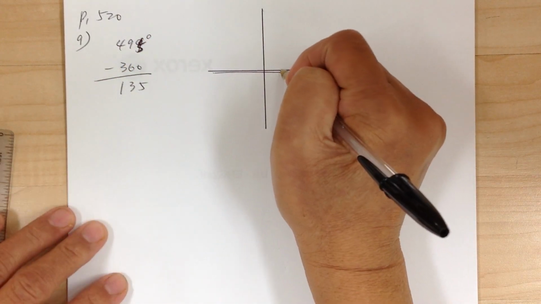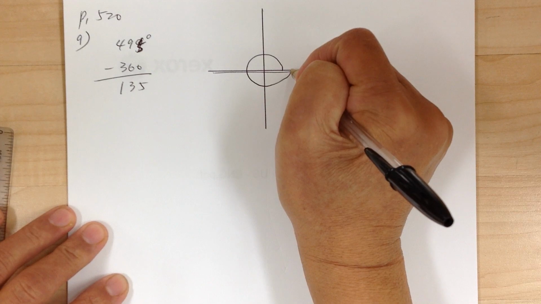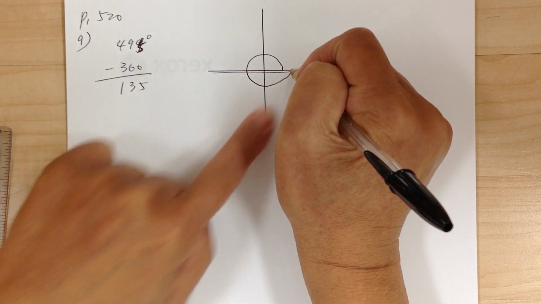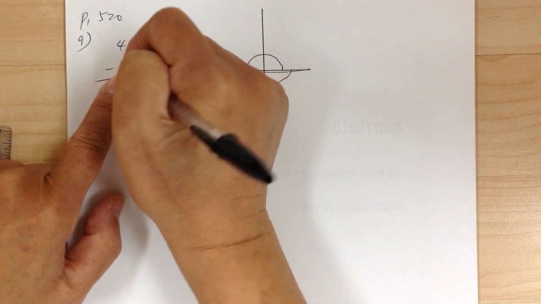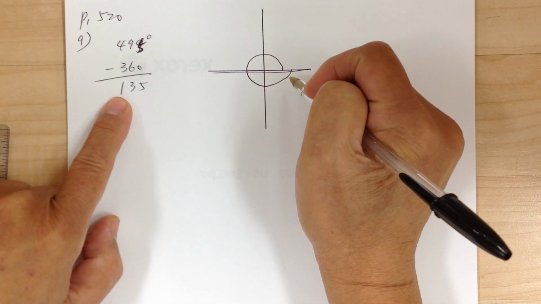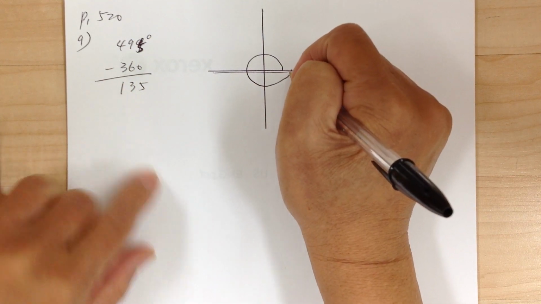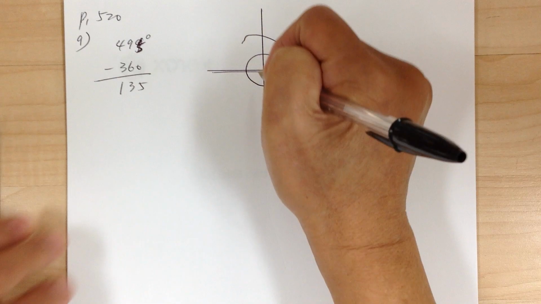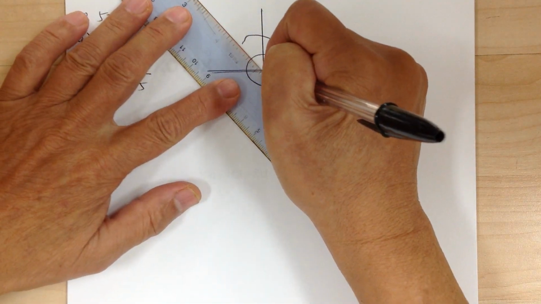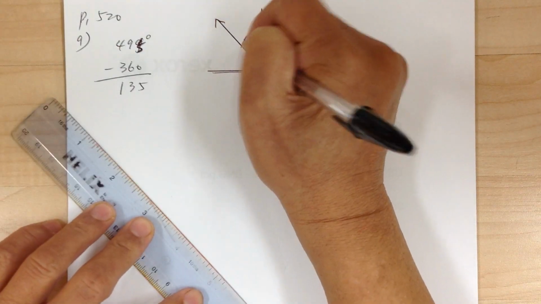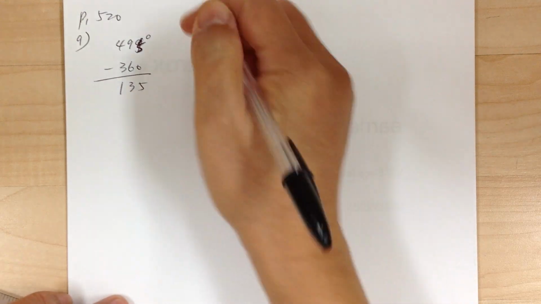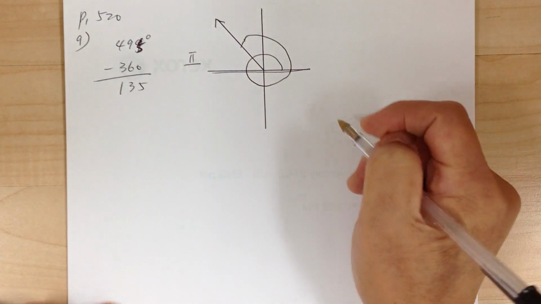So one thing is I'm going around a circle, so that's 360. Okay, so you can go around the circle one time, that's 360. Take care of 360. And I need to go 135 more, so I'm going to go all the way to here. Okay. So again, we already did 135 before. Right? Okay, so this would be in quadrant 2.